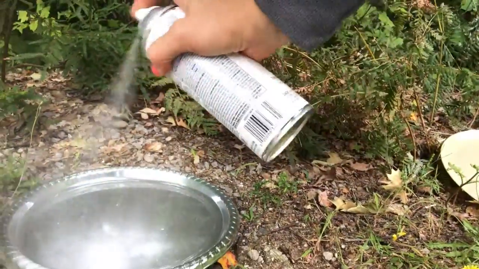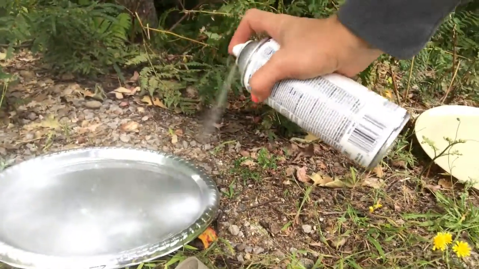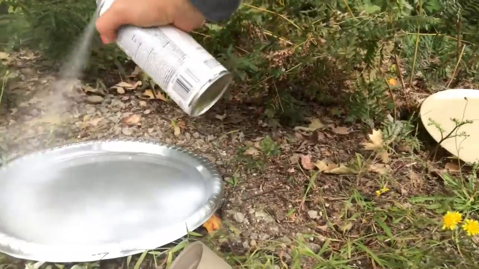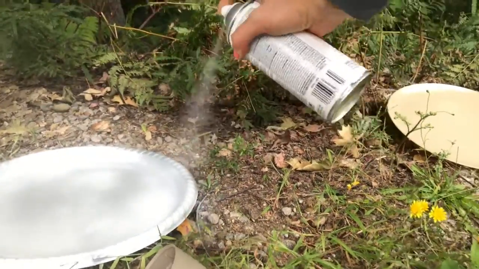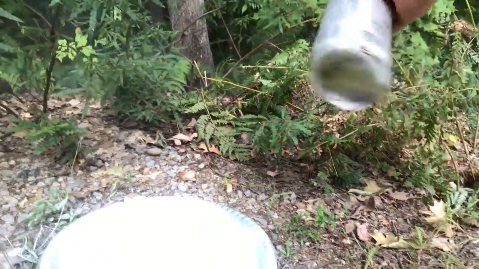I'm showing you it's chalk paint. So I did the second one, a bigger one, it's silver. These are just plastic platters that I got at the Dollar Tree, but I spray painted this with the chalk paint and got the sides and everything really good.